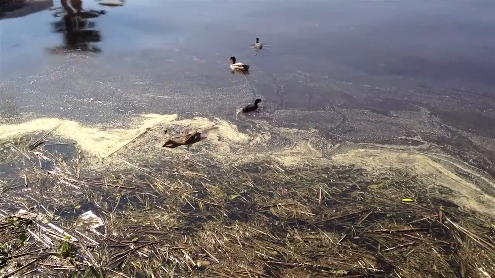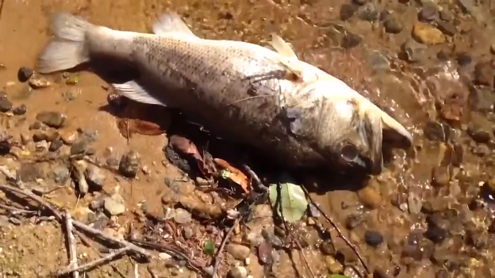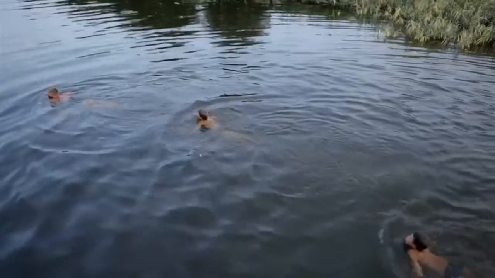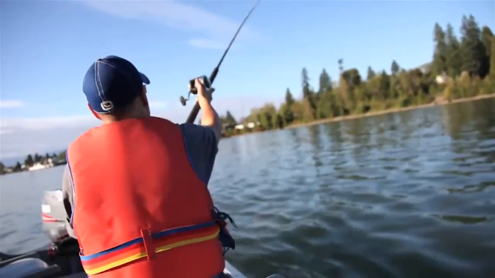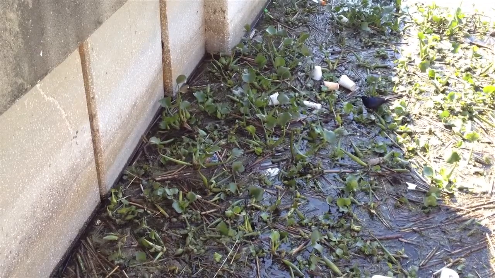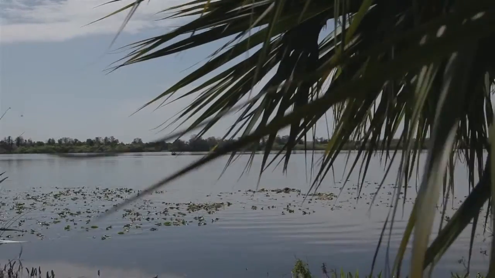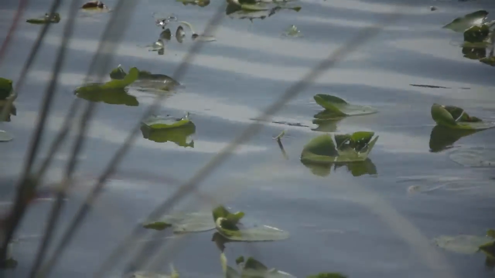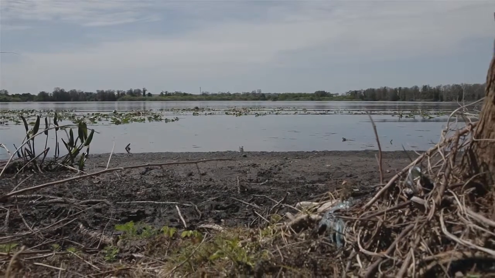Anything that enters a stormwater system can be discharged untreated into the water bodies we use for swimming, fishing, and drinking water. Today, stormwater runoff remains the nation's largest source of water quality problems. It's the main reason that many of our nation's water bodies are not clean enough to meet our basic uses such as fishing or swimming.